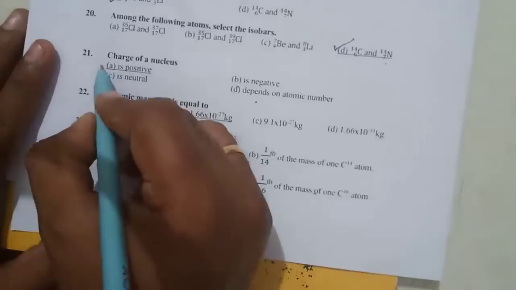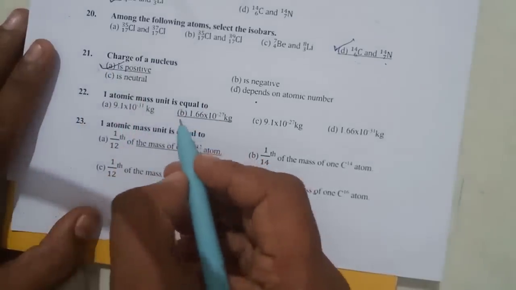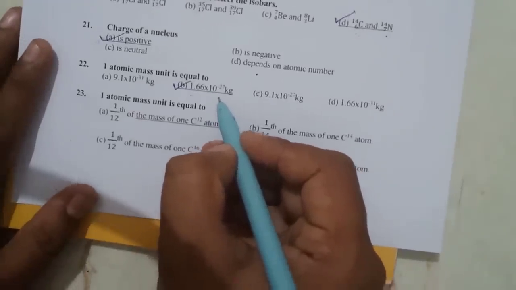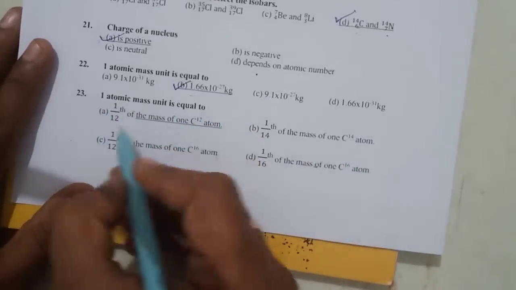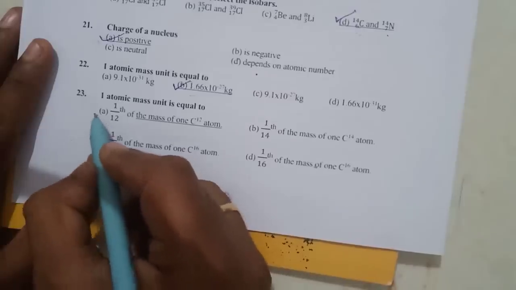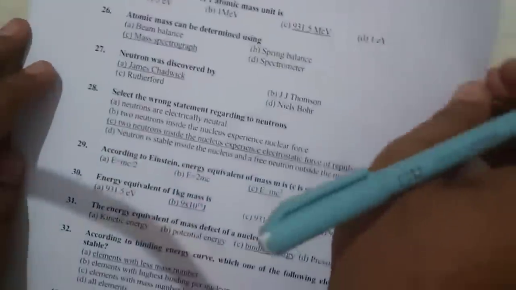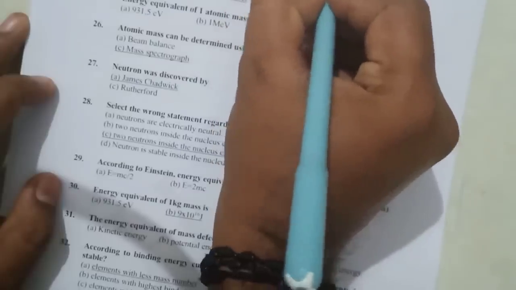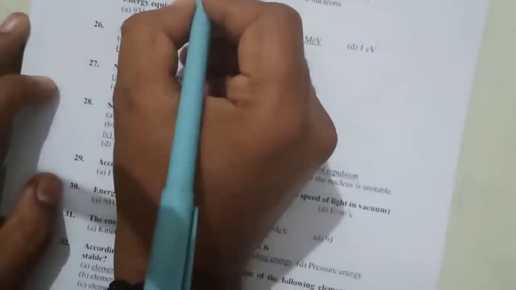Charge on the nucleus is always positive. One atomic mass unit is 1.66 into 10 to the power of minus 27 kg. One atomic mass unit is equal to 1 divided by 12th of the mass of the carbon 12 isotope. Question number 24. Nuclear binding energy is the energy equivalent to mass defect, that is, delta E is equal to delta M into C square. That is correct.